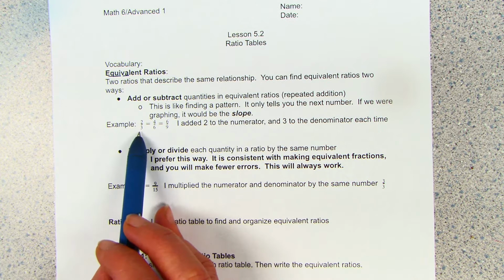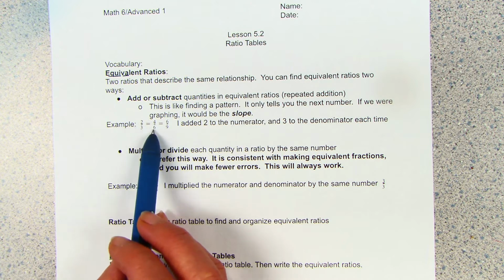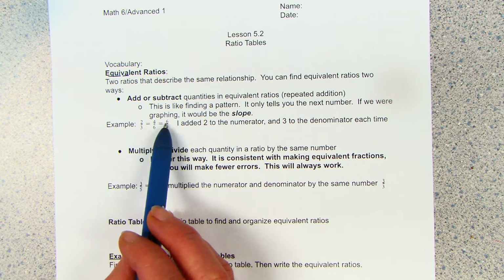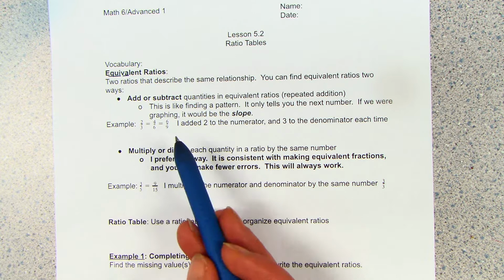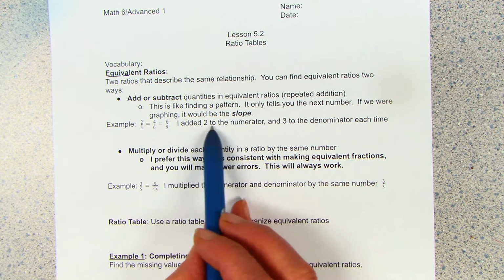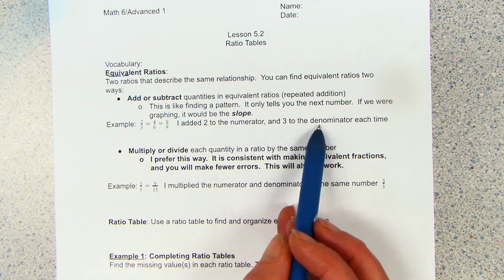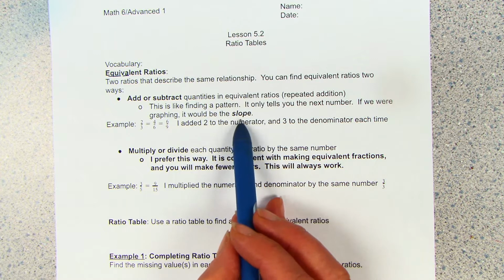And for example, if I have 2/3 and then I add a 2 in the numerator and a 3 in the denominator, then I get 4/6, which is equivalent to 2/3. And if I add another 2 to the numerator and another 3 to the denominator, then I get 6/9, which is another equivalent ratio. I've added the same number over and over in the numerator and the same number over and over in the denominator. So it's finding a pattern. It's similar to finding the slope.